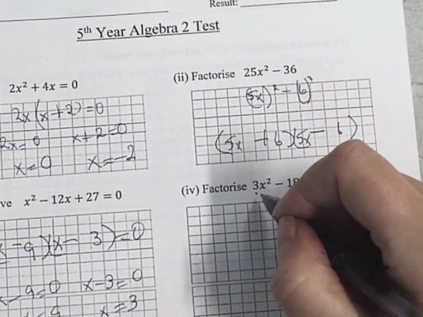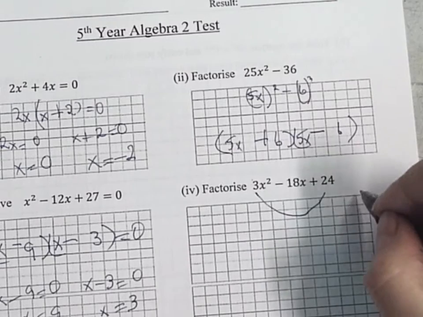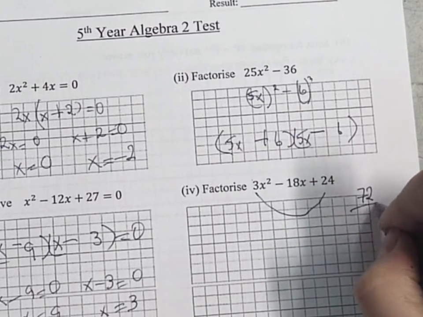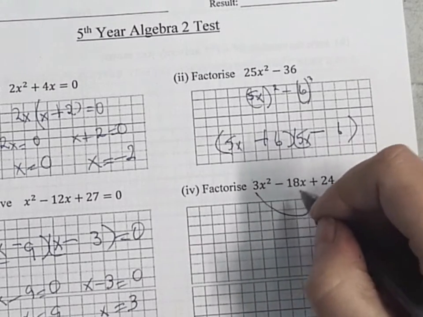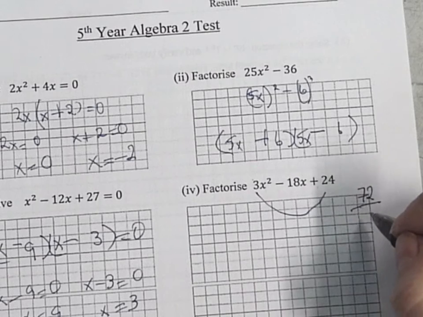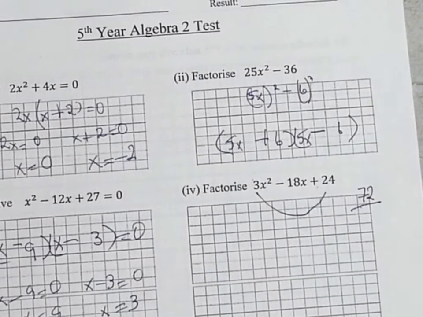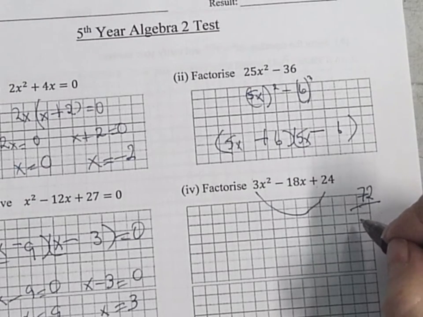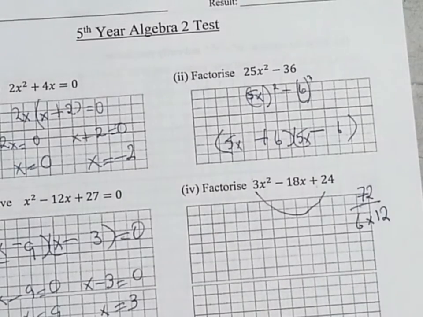Okay, there's a 3 in front of that, so 3 by 24 makes 72. Get the factors of 72 that add to give me 18. Do you ever do it like that? I can have 1 by 72, they add to give me 73, so no. I can have 2 by 36, they add to give me 38, no. 3 by whatever, 4 by, you go through it. Basically the one is 6 by 12. So 6 and 12 add to give me 18.